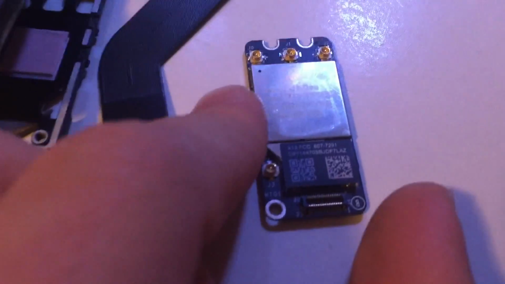So I'm using a new one of these, a new AirPort Bluetooth Wi-Fi card. But I had to use my existing assembly. This one did not fit for some reason. And I also had to use my existing band. So hopefully it's not the band that is the problem.